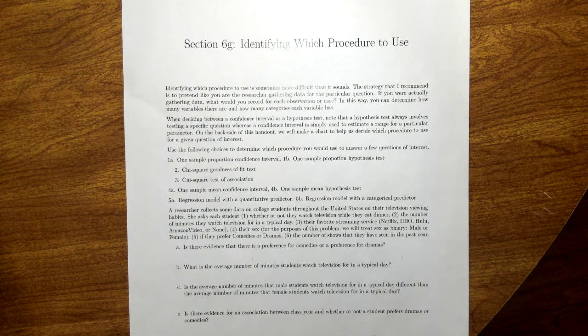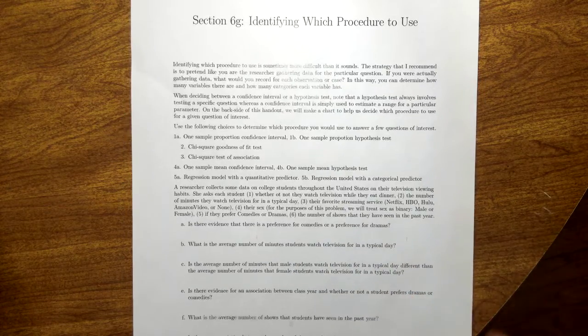We actually have a little bit more to do for this section 6, and that's to talk about identifying which procedure to use now that we've covered a few of the basic statistical procedures. I think it's helpful to spend a few minutes talking about how to decide, if you were to collect your own data, when to use all of the things we've talked about. This handout you'll do on your own.